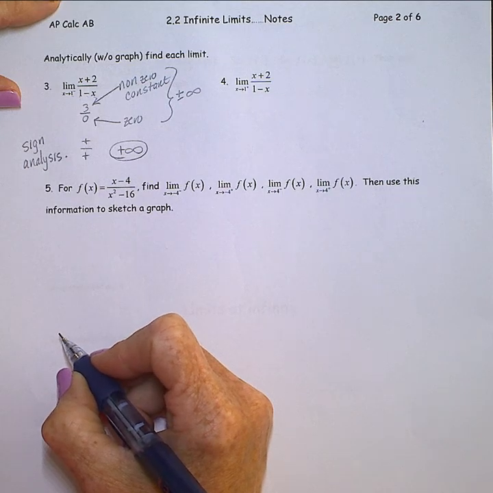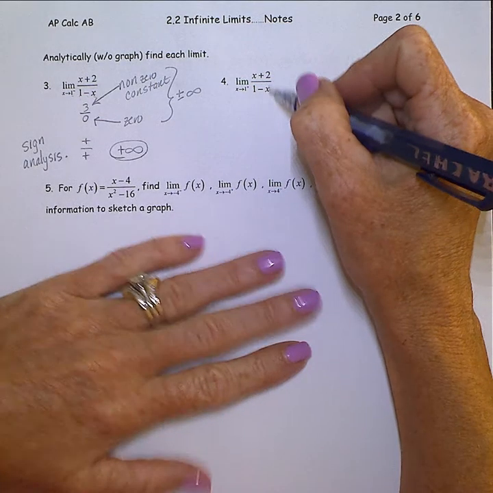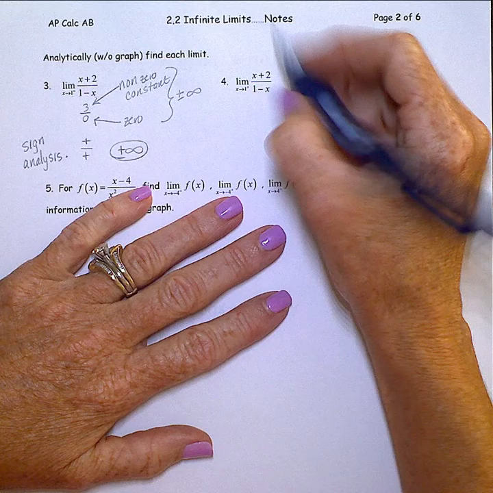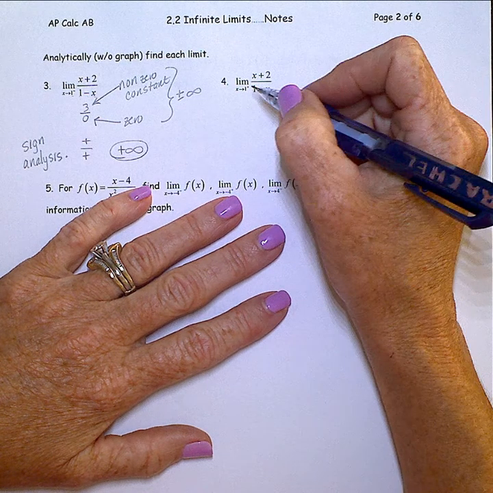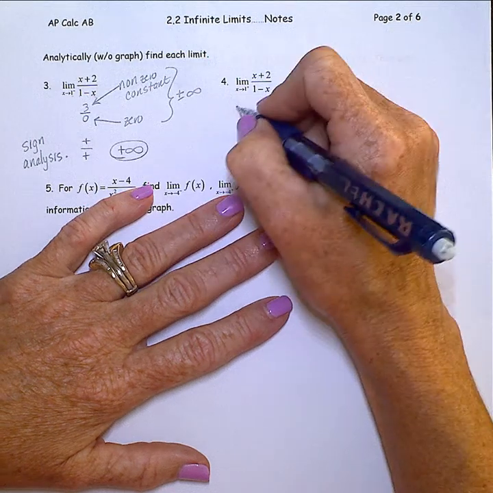Okay. Let's look at the next one. Same function here. When we sub in, we're going to get that non-zero constant over 0. So that leads us to a plus or minus infinity. And let's do our sign analysis.